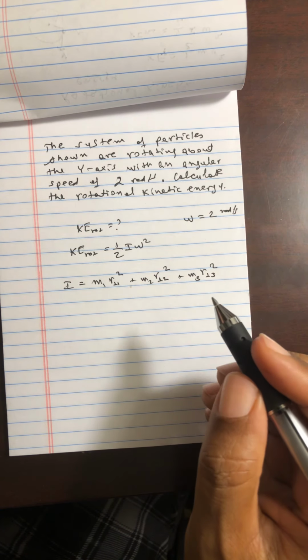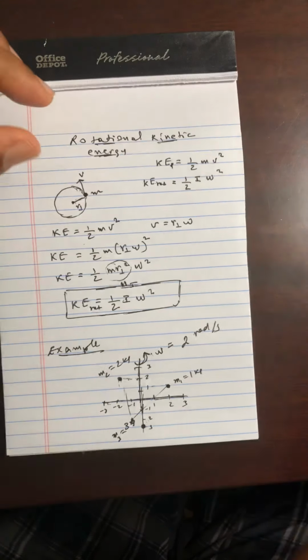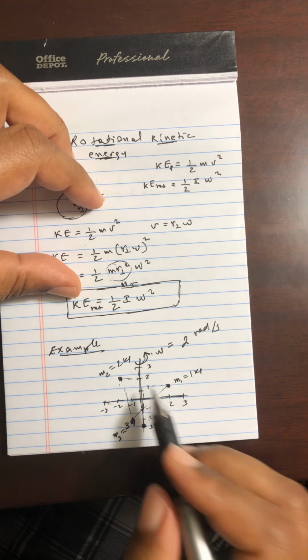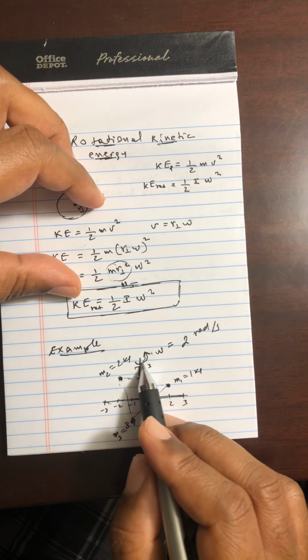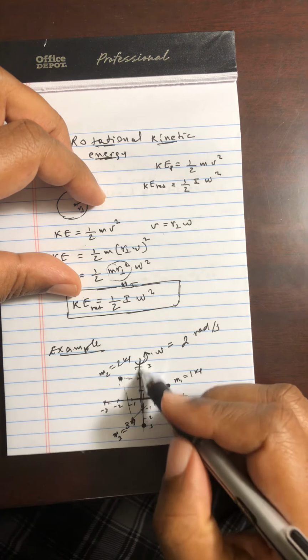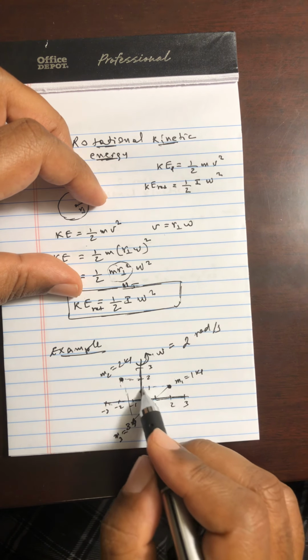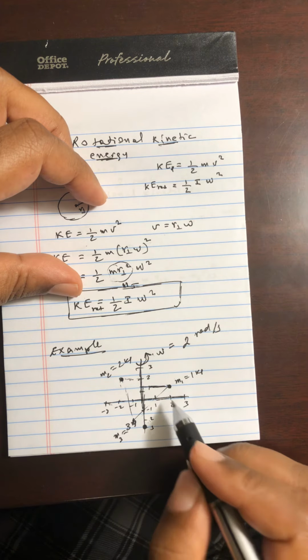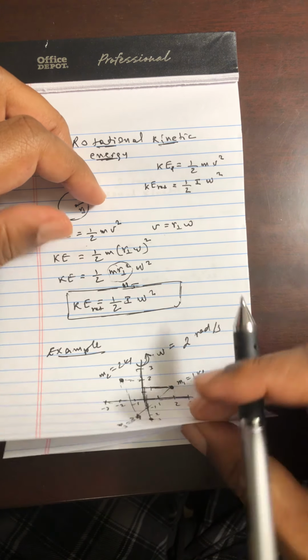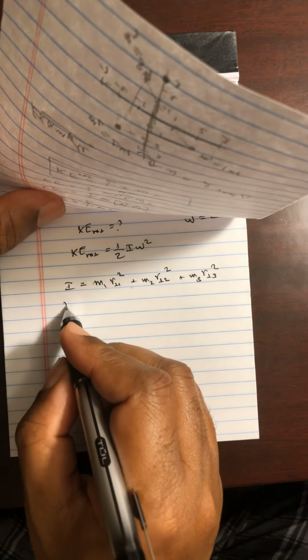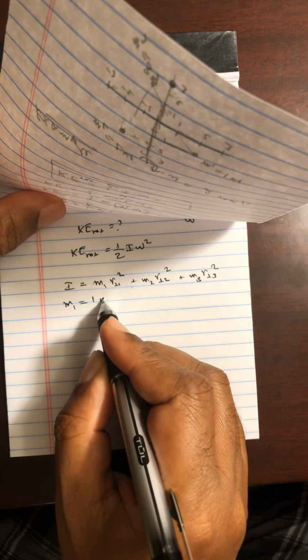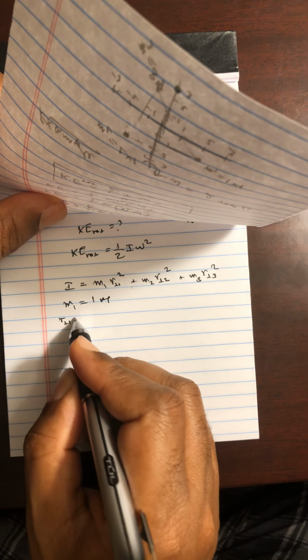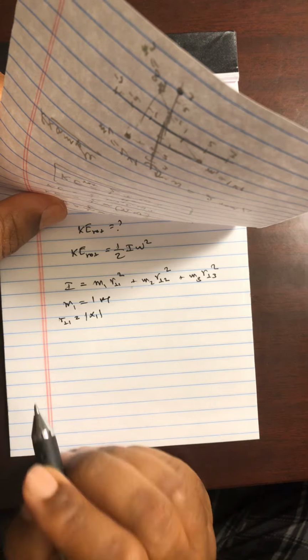Now let's look at the perpendicular distances. This is m1, rotating about the y-axis, so this is our axis of rotation, and the perpendicular distance is simply the x-coordinate, which is 2 in this case. So m1 is 1 kilogram, and r perpendicular 1 is simply x1.